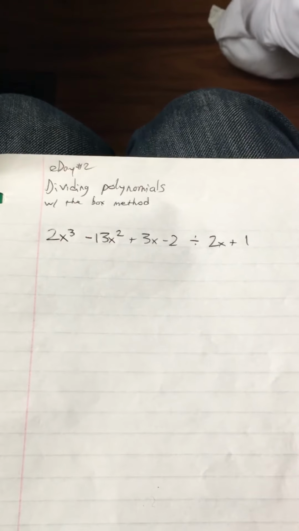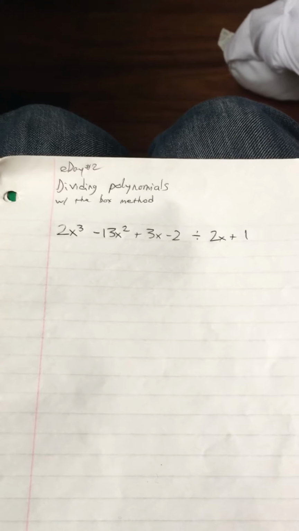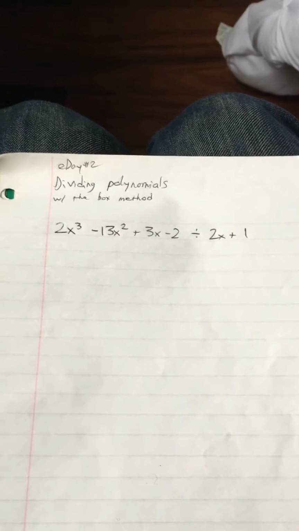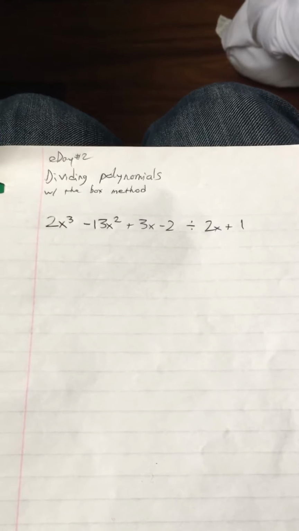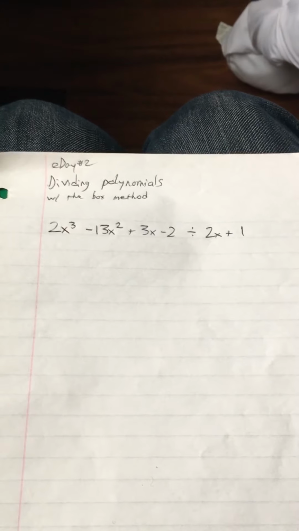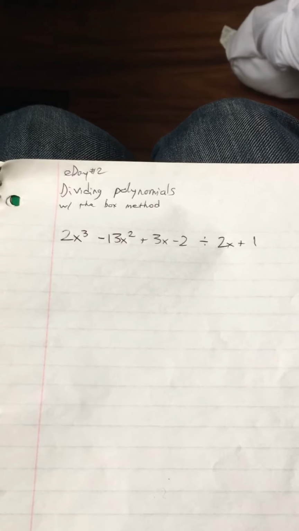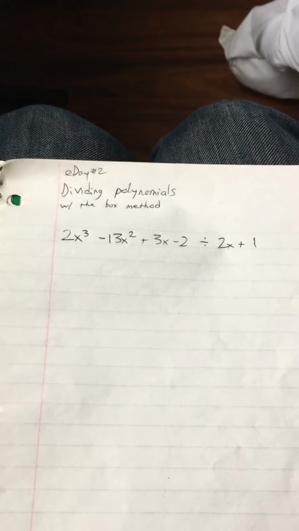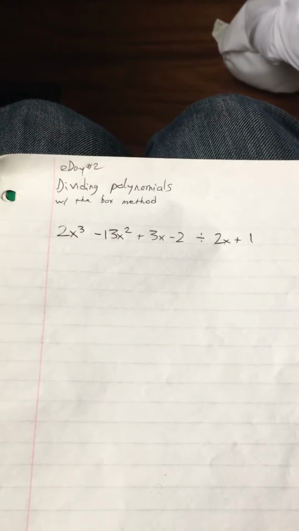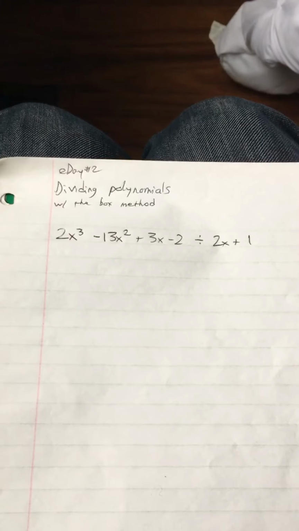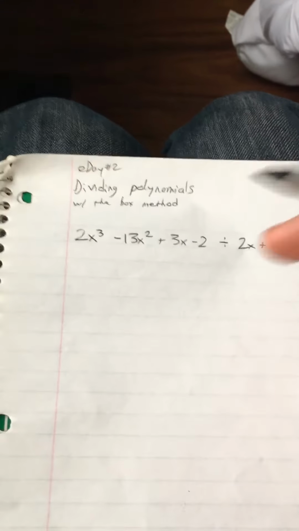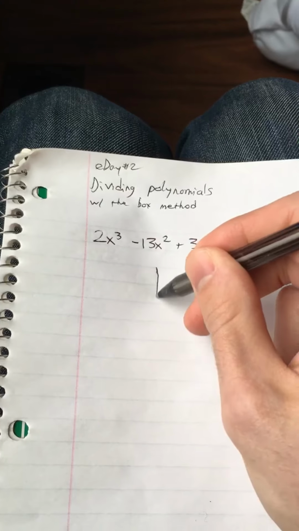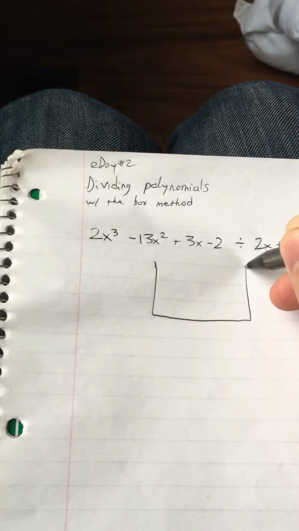And one student said, wait a minute, I thought the box method was for multiplying. I don't think we divide with that. And that's correct. We've used the box method to do 2 things times each other. For dividing, we did the box method but backwards. So I kind of meant to put this on your papers before I made all my copies but forgot to. So the first step is to start by making your box for the box method, right?